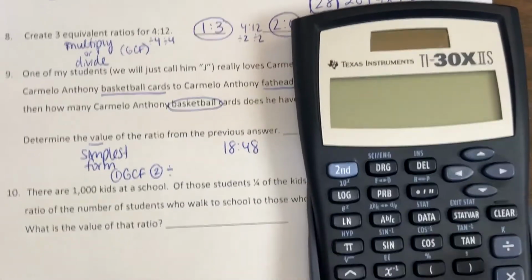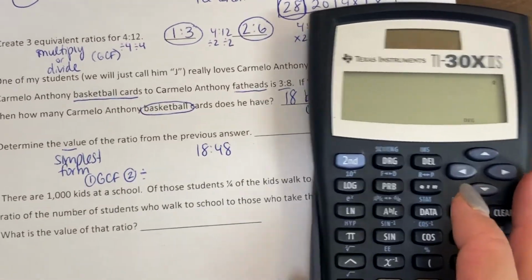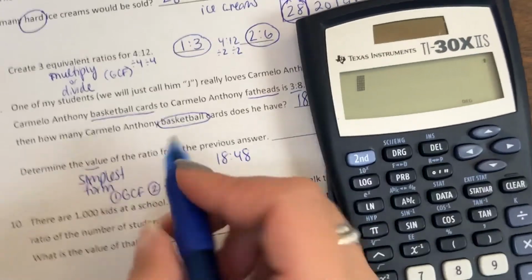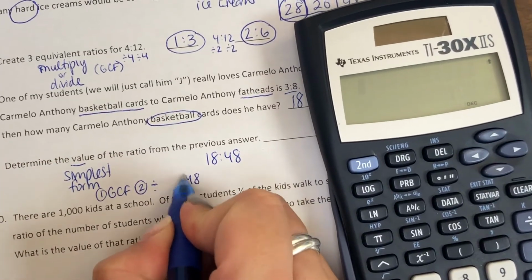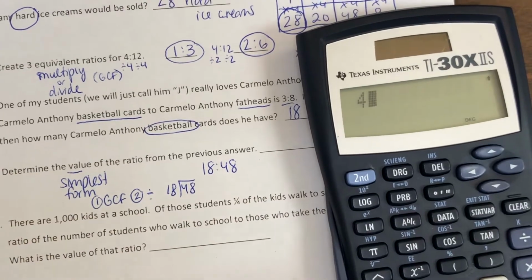And a lot of you will be able to use a calculator for this. So you want to find the greatest common factor first. So by using the Euclidean algorithm, you would just do 48 divided by 18.